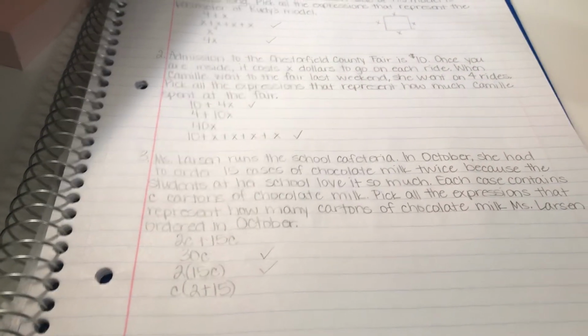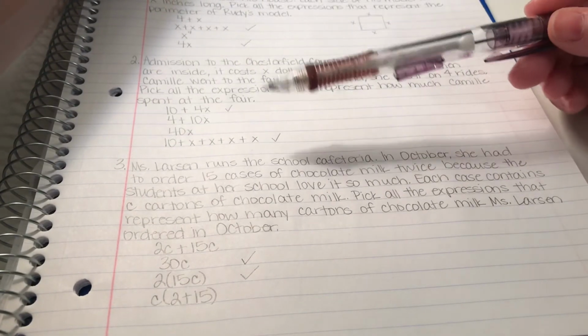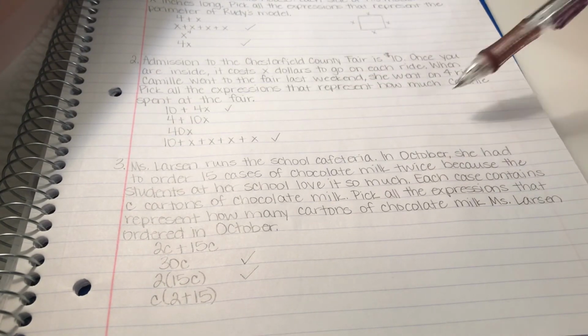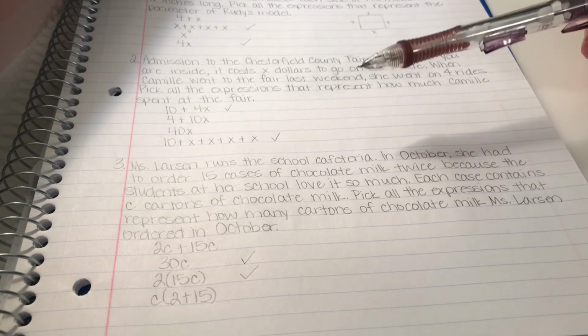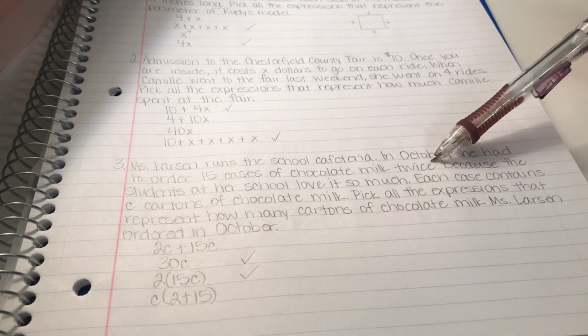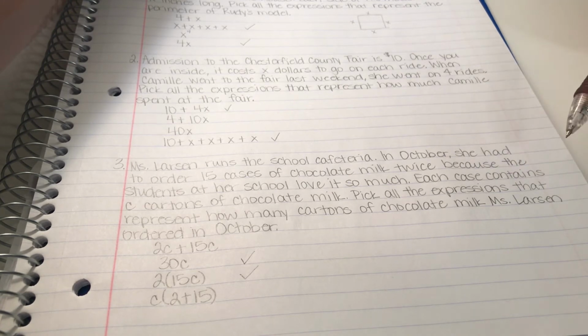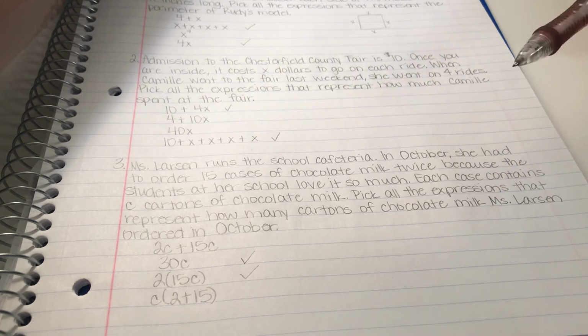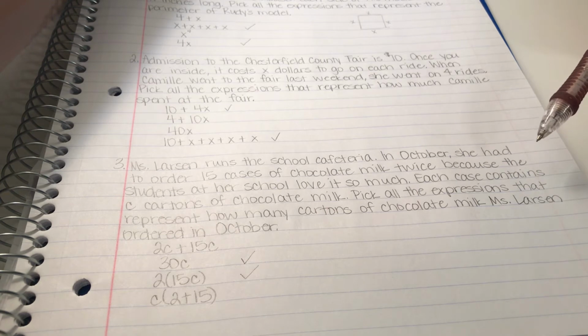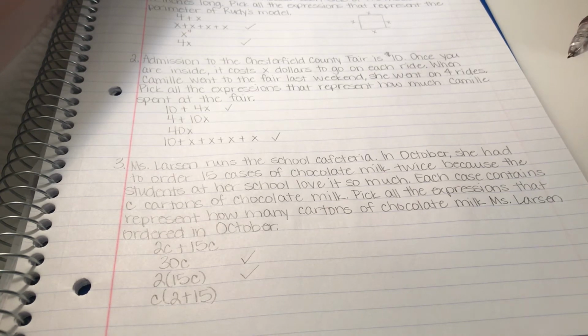Our last example here, it says Miss Larson runs the school cafeteria. In October, she had to order 15 cases of chocolate milk twice because the students at her school love it so much. Each case contains C cartons of chocolate milk. Pick all the expressions that represent how many cartons of chocolate milk Miss Larson ordered in October.